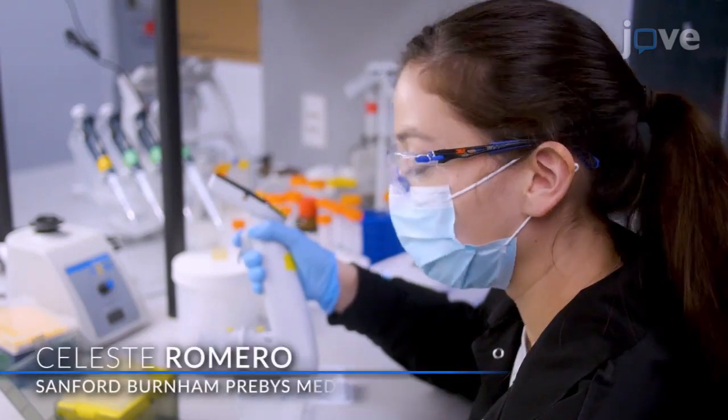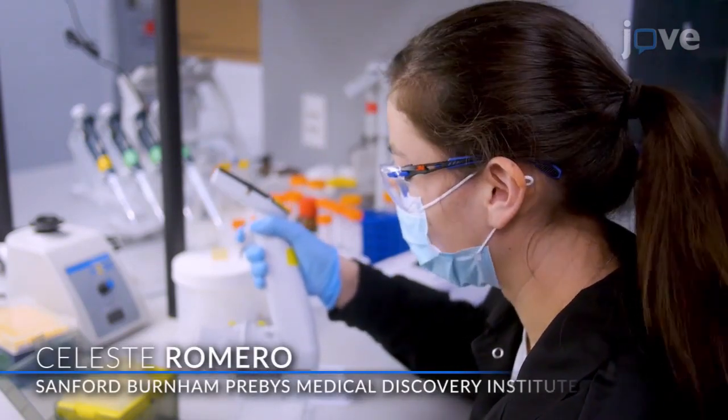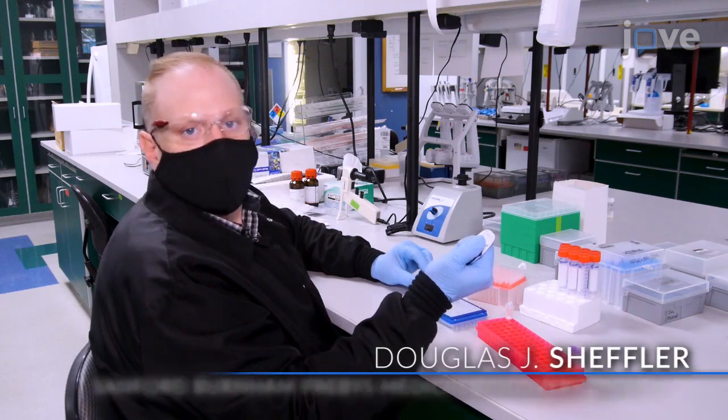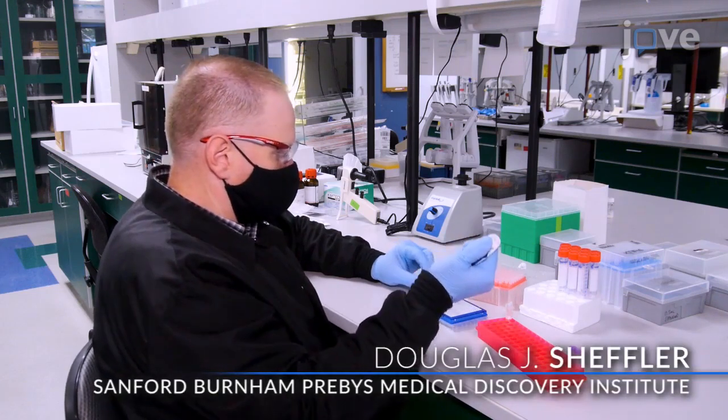Demonstrating the procedure will be Celeste Romero, a research assistant, and Douglas Sheffler, a research assistant professor from our laboratory.